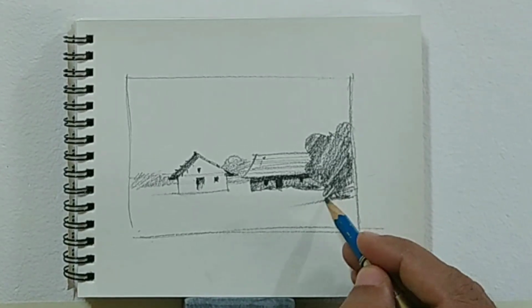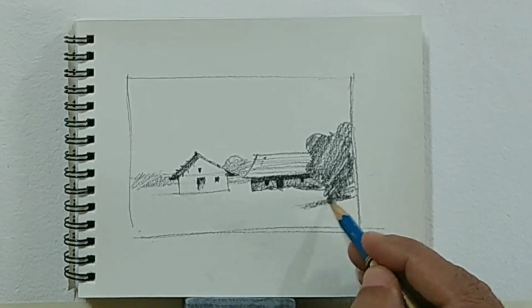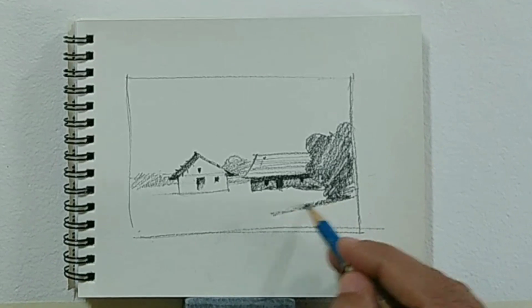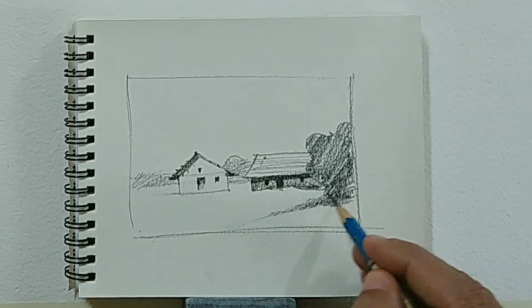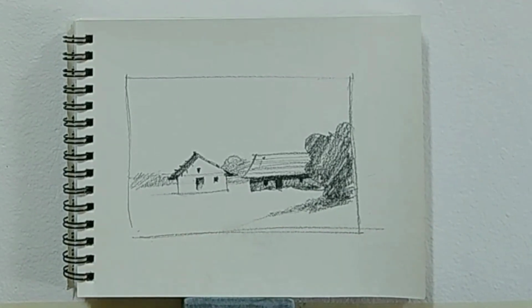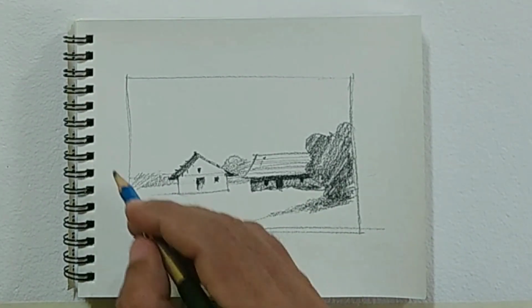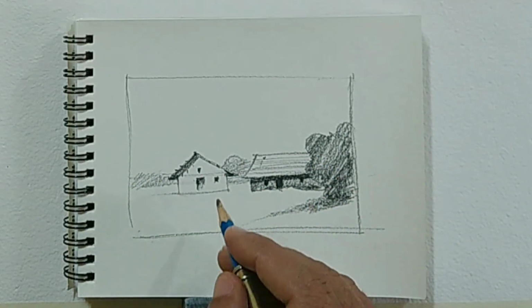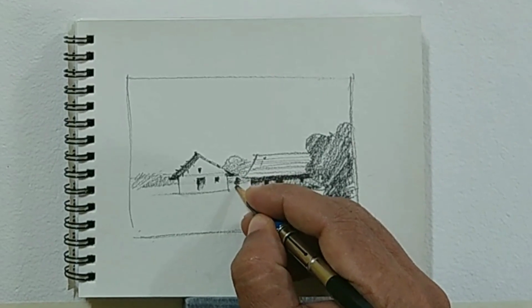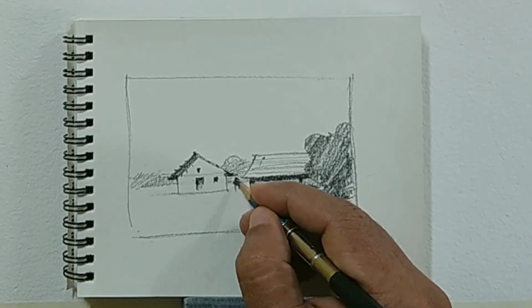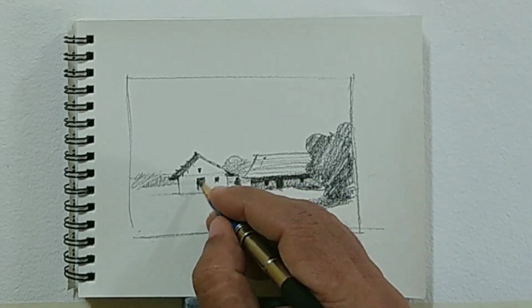Maybe some shadows for this, and let the land be a little slanted, so that the shadow is slanted. I'm just thinking. There could be a couple of people around this area. This area looks a little blank. Maybe some more people.